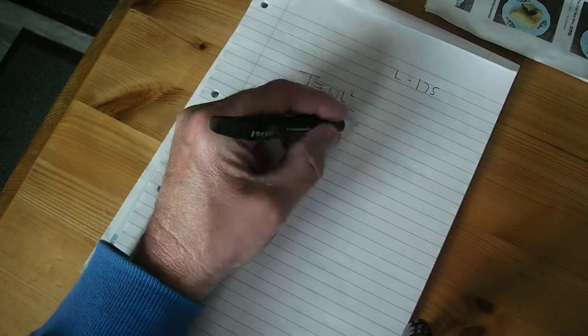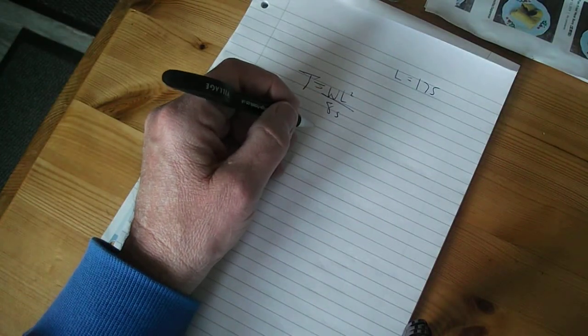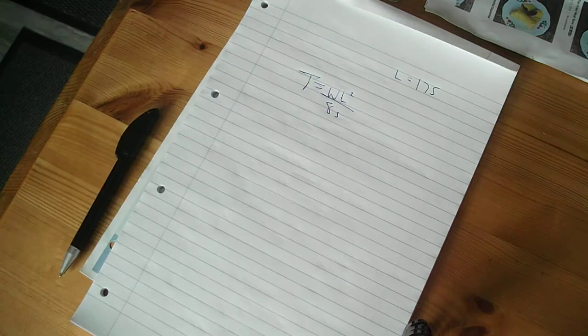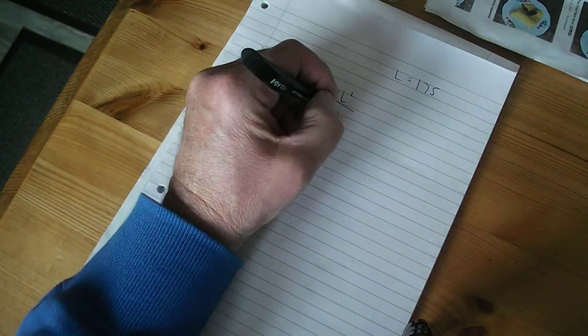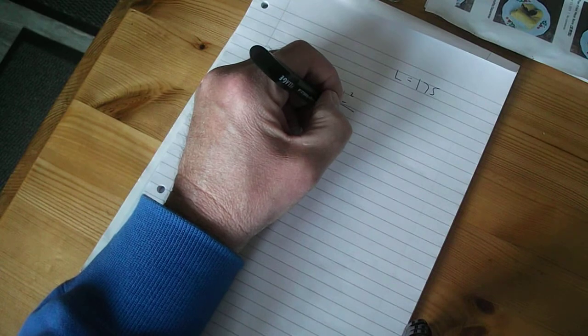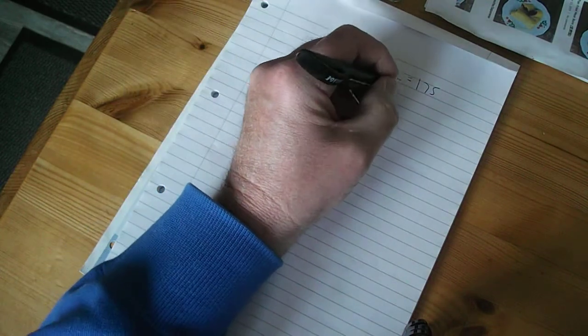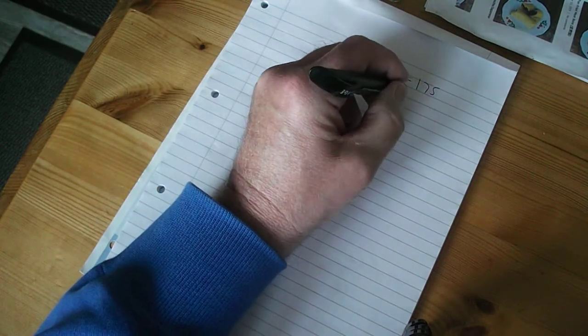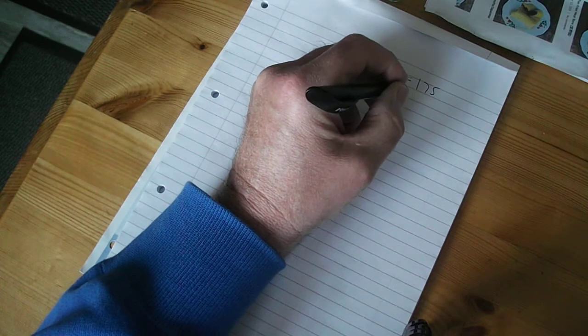So there's our basic formula. It's asking to find S, and you're given, I'll make some more figures up here. Let's say L is the span, which is 175.